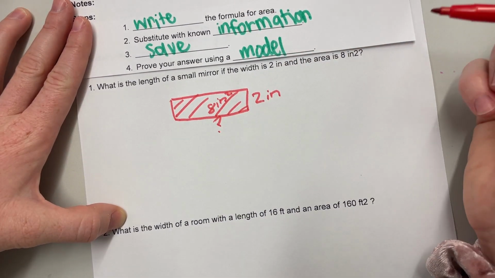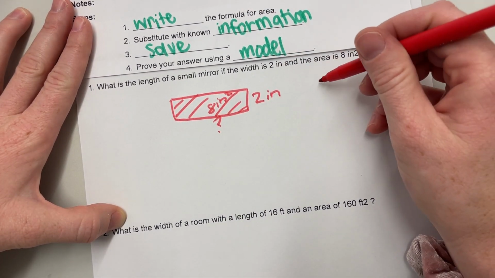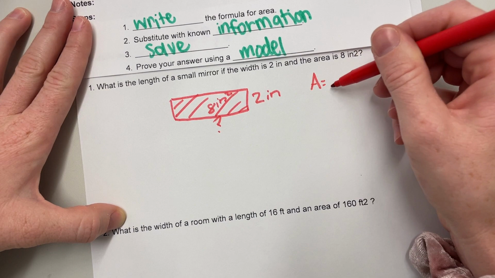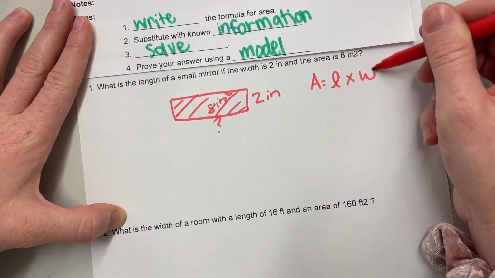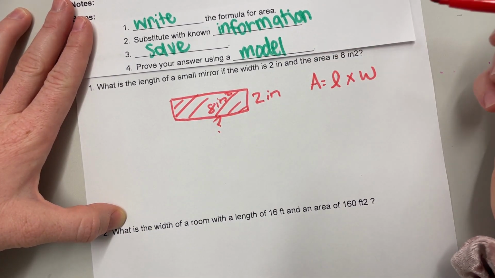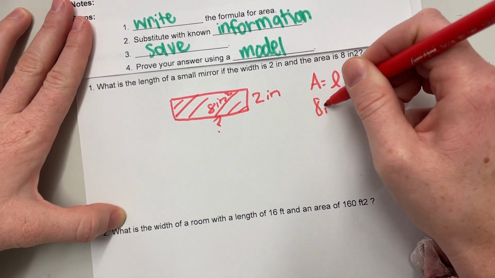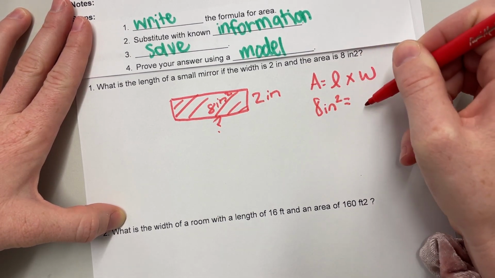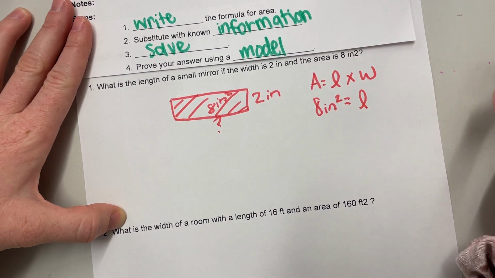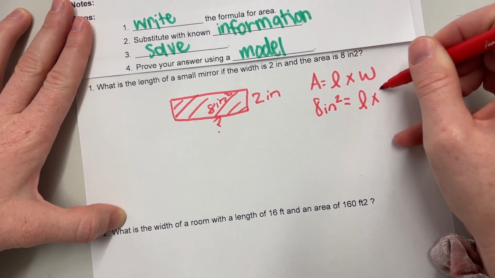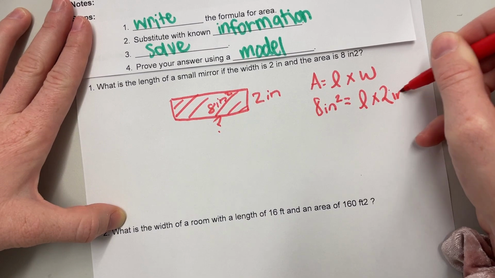So my first step is going to be write the area formula. So area equals length times width. Now I'm going to substitute the known information. A is going to be 8 inches squared. We don't know the length, that's what we're trying to find. And then the width is 2 inches.